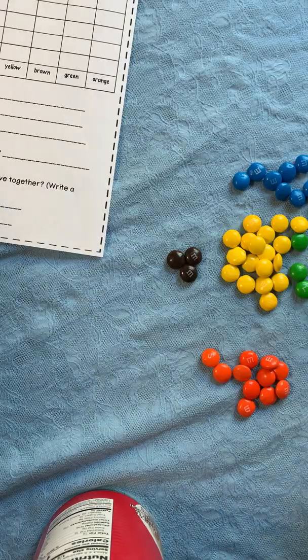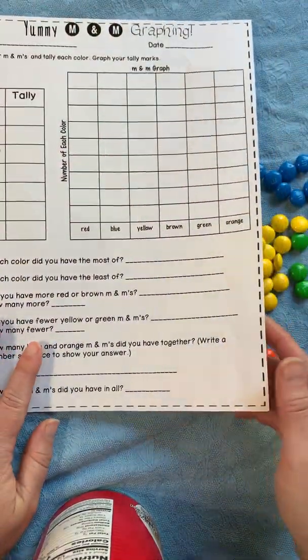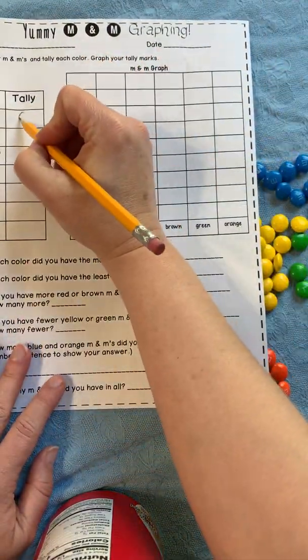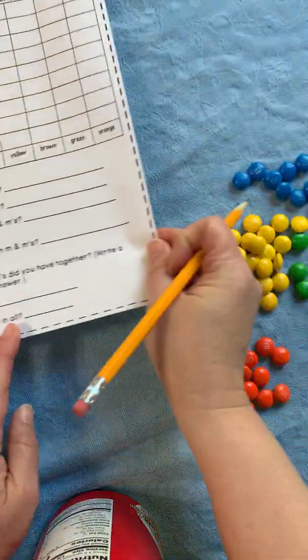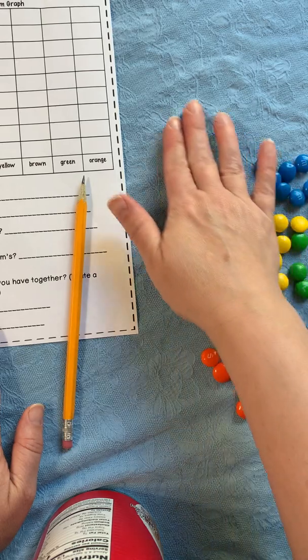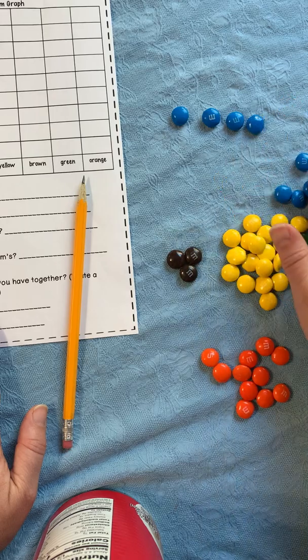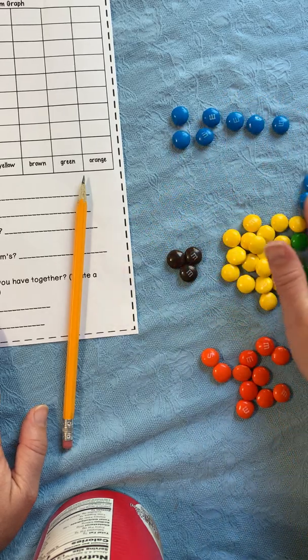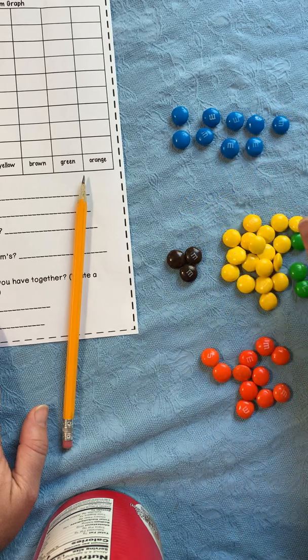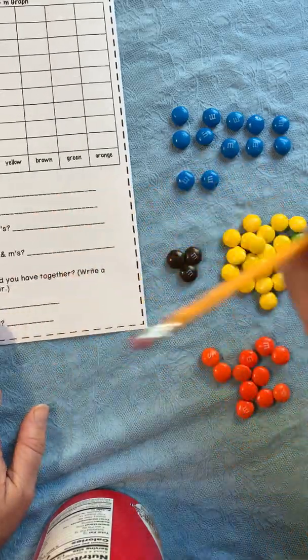Interesting. So let's look. My first one says color red. It actually looks like I don't have any red. So I'm gonna just put a big fat 0 here. Now I'm gonna count the blues. I'm gonna put them in a 10 frame because that will help me, right? 1, 2, 3, 4, 5, 6, 7, 8, 9, 10, 11, 12. So blue, I have 12.